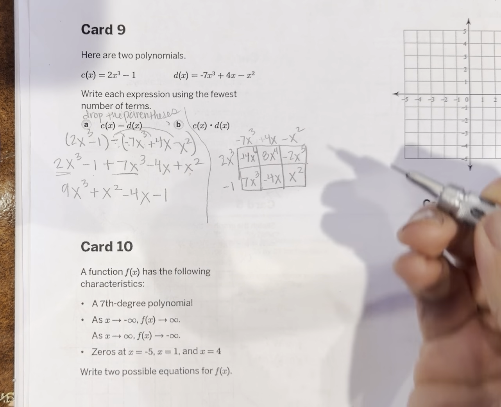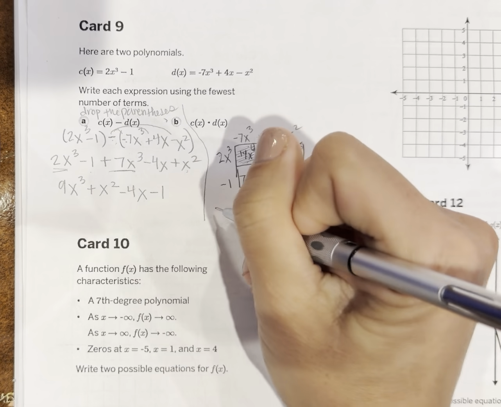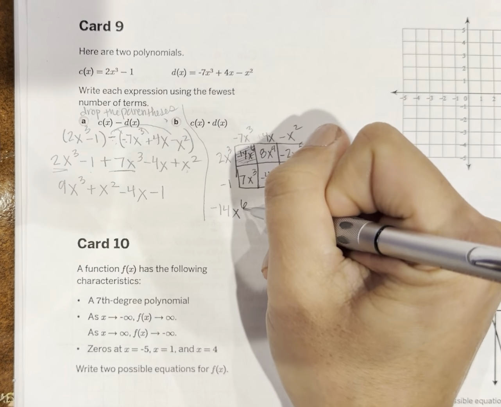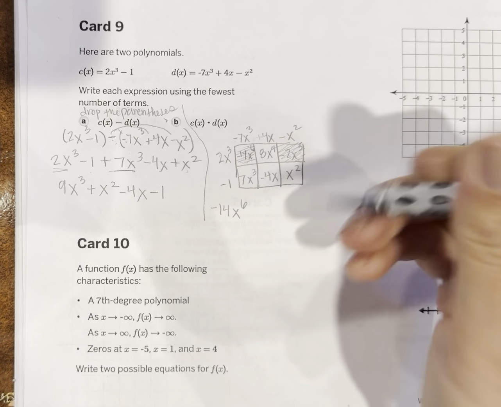Okay. And now we're going to list in descending order. The biggest one is this. Minus 14x to the 6th. Then I'm going to go with the 5. That's the next biggest one.